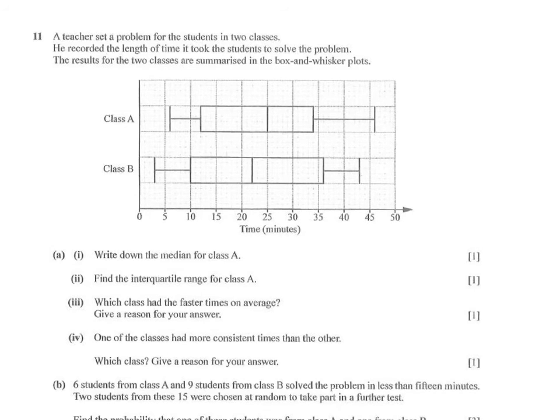Write down the median mark. So it's going to be the mark in the middle. The median mark is down here. This value is the number 25. So for this answer, it will be part 1. Median is 25 marks.